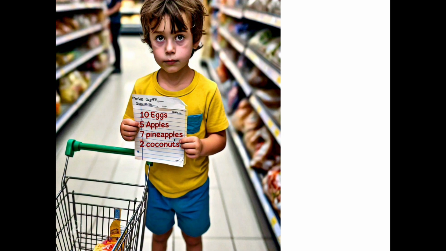For us to calculate all of this together, after getting them, let's say 10 eggs will be represented by 10E for egg, right? 5 apples will be what? 5A for apple, right? Good. 7 pineapples will be what? 7P. Can you see? Good. And 2 coconuts will be what?